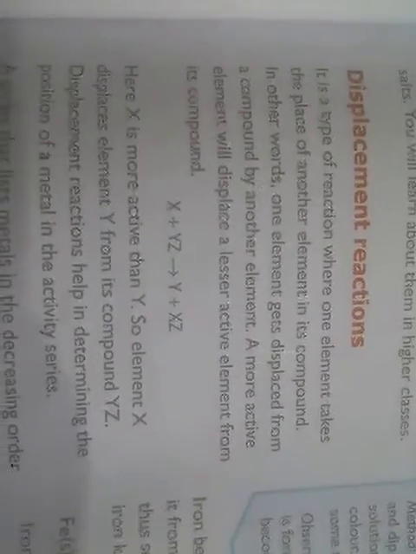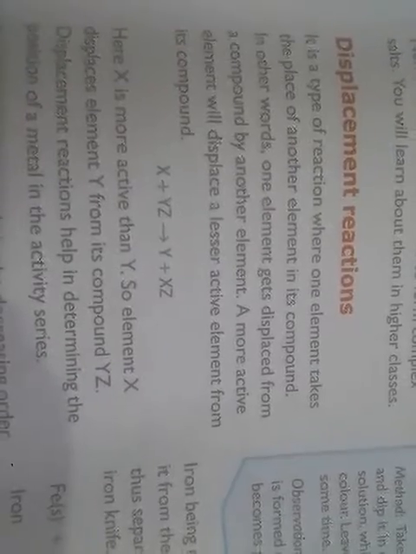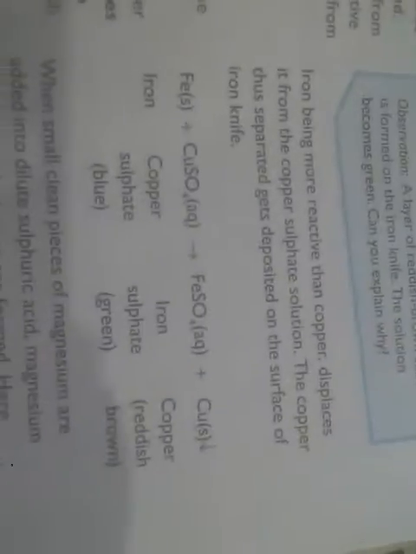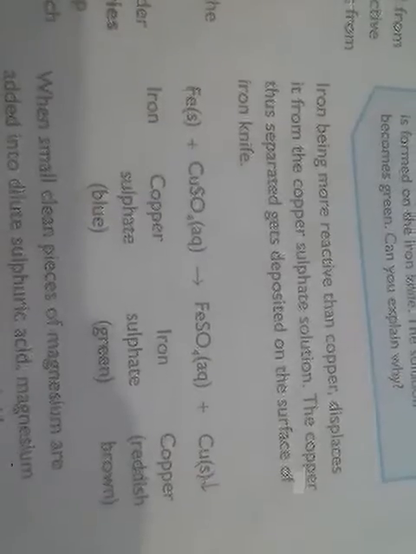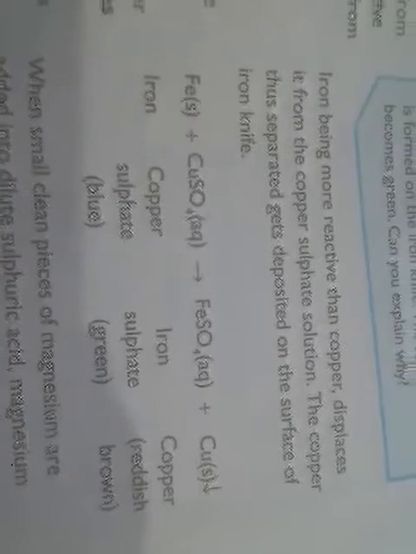Now displacement reaction. As you can see, the displacement reaction is one in which one element is able to displace another. X is able to displace Y, so X plus YZ gives you Y plus XZ. X is able to replace Y and forms a bond with Z. This is an example of a displacement reaction. Some reactions are given here. Iron reacts with copper sulfate and gives us ferrous sulfate plus copper. Iron is able to displace copper, Cu. This is an example of a displacement reaction.